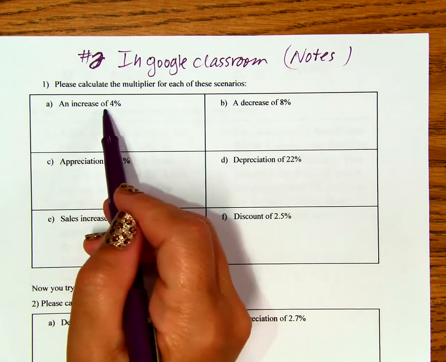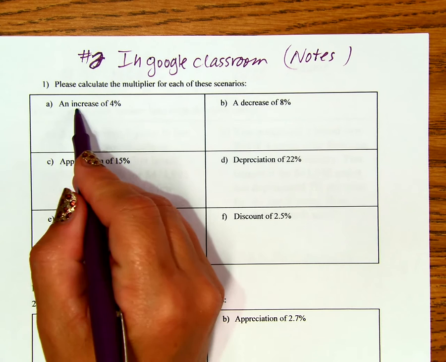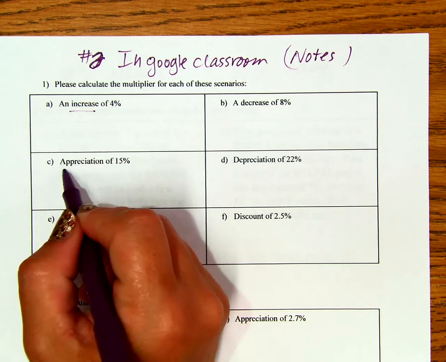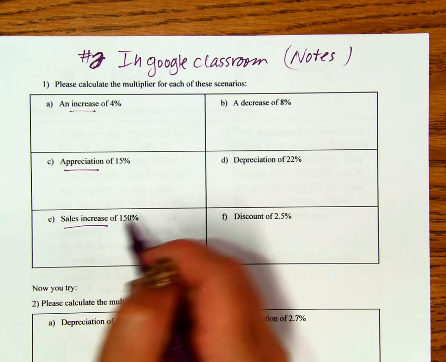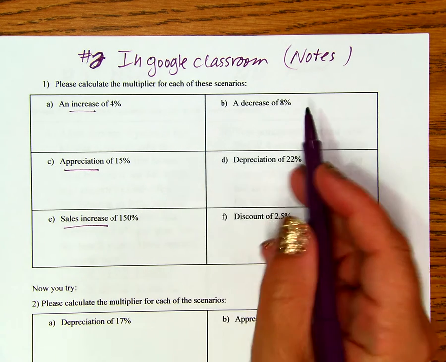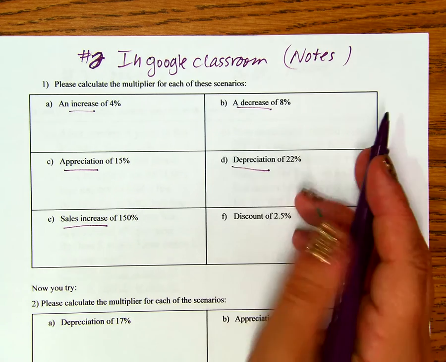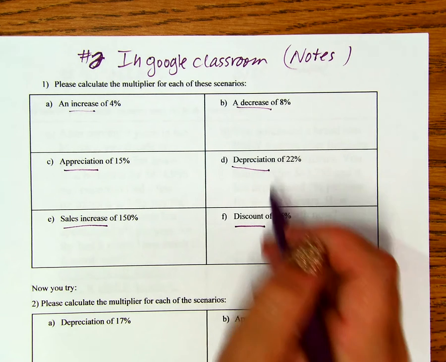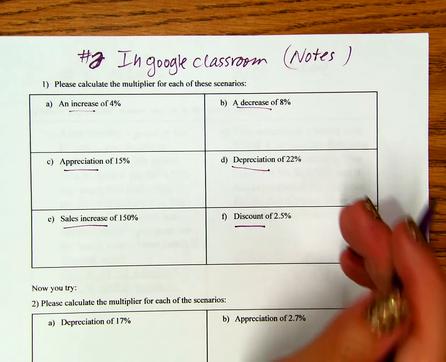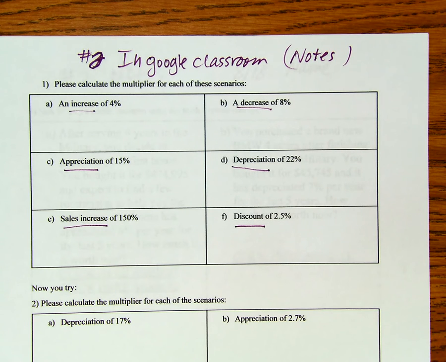Because the word problem you're working with had verbiage like an increase of 4%, appreciation of 15%, or a sales increase of 150%. Or it said things like a decrease of 8%, depreciation of 22%, or a discount. These kinds of phrases were huge heads up or hints that you are working with a percent multiplier. You need to calculate and find that percent multiplier before you can go ahead and work out the word problem. So let's look at the steps to do that.